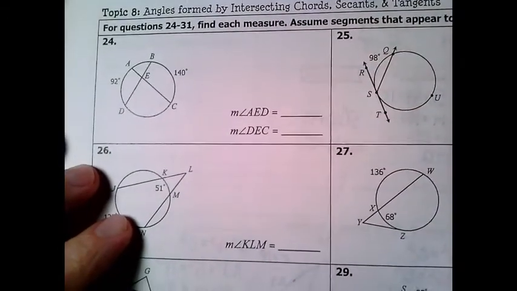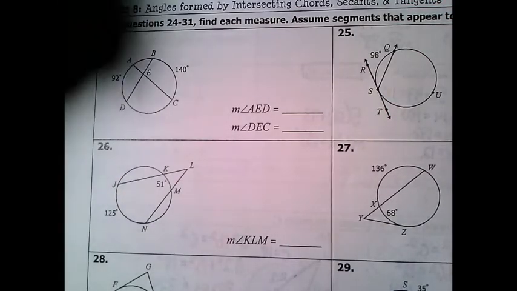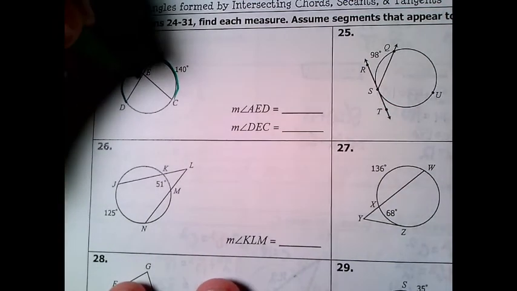Okay. All right. So on these, we're doing arcs. When we do arcs, we have lots of formulas to use. It's going to either be half big arc plus little arc or half big arc minus little arc. When they're inside, we add them. So, sorry, I've got these, and then this is crossing inside.